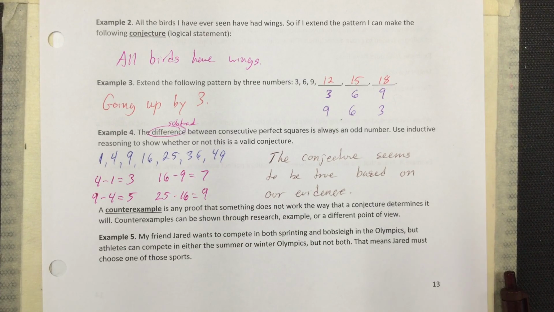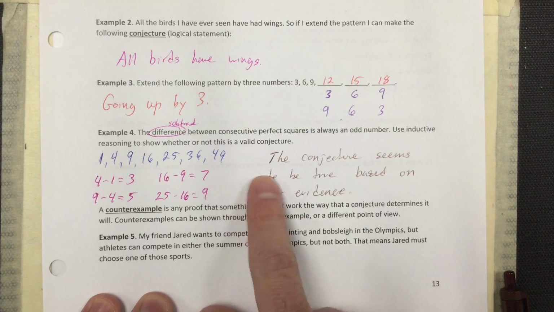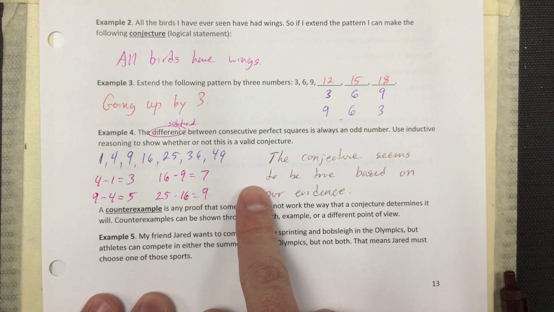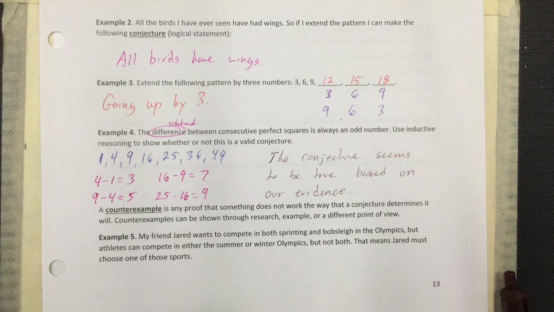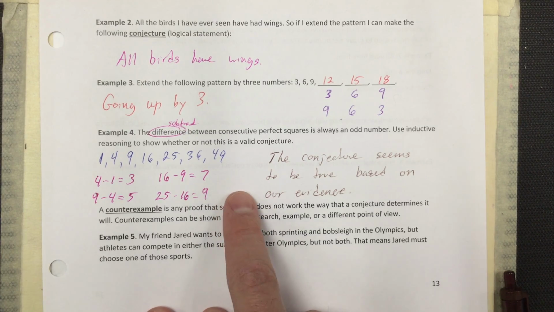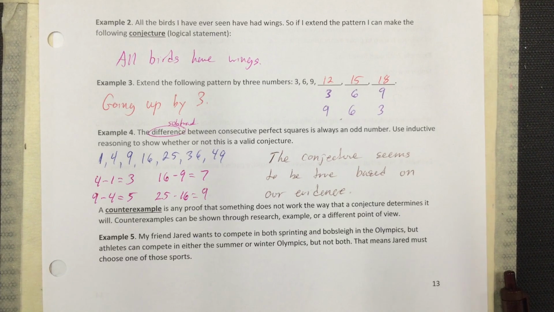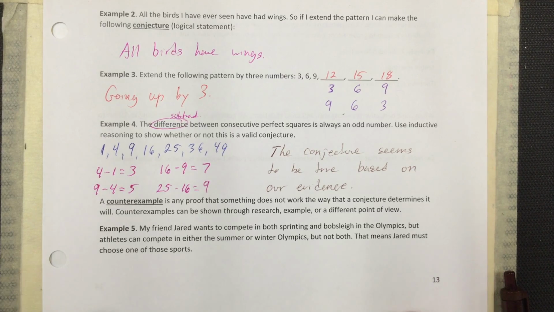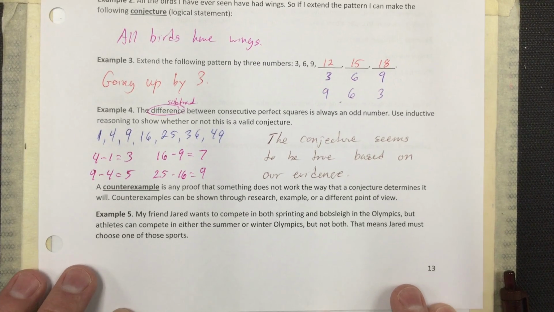Anytime we see a pattern forming, we can make a conjecture about what we see. The more evidence we have, the more solid our hypothesis, or our conjecture, will be. Does that make sense? Yeah. Okay.